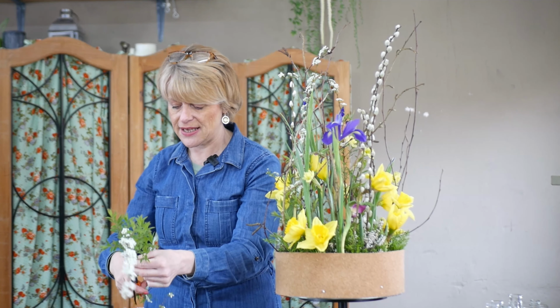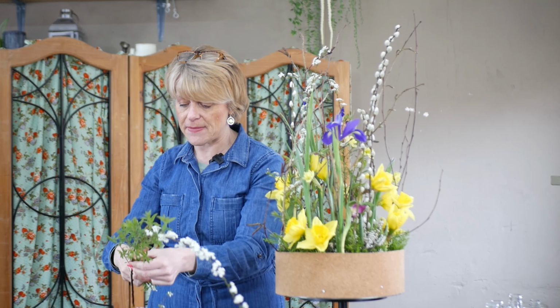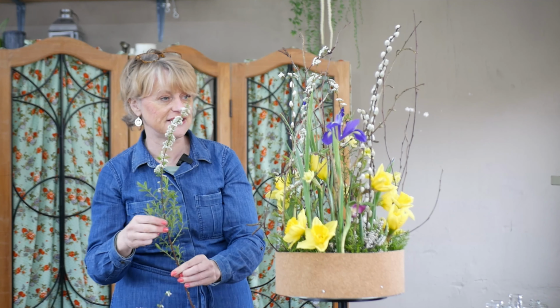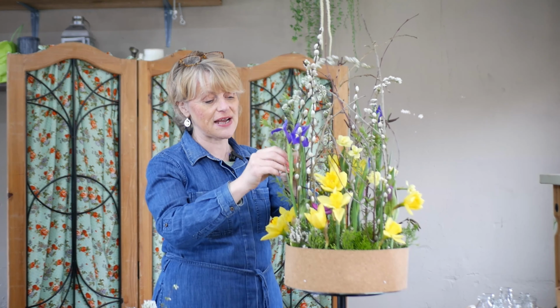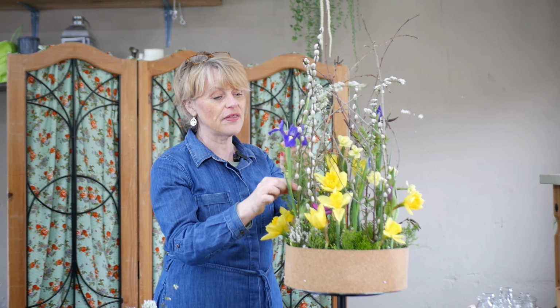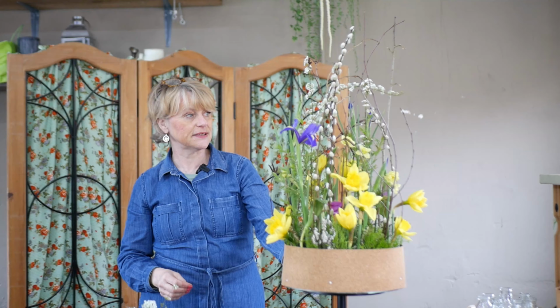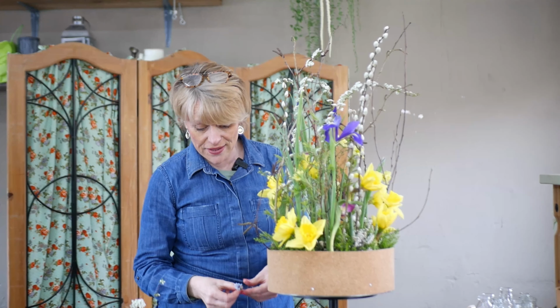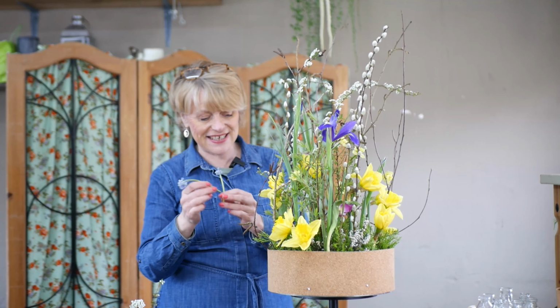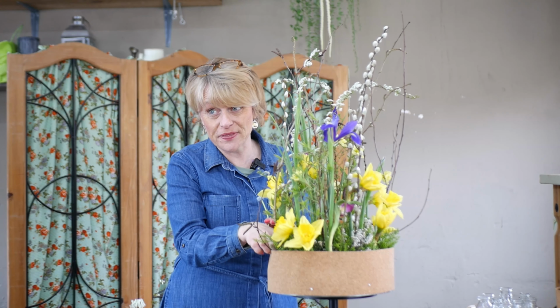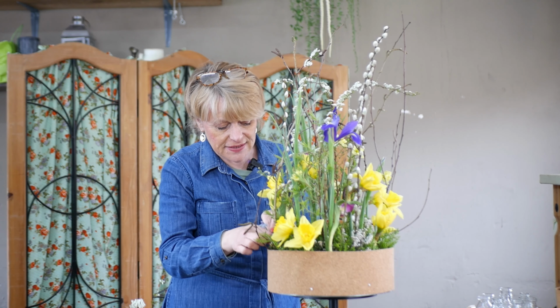Now, I am removing a fair amount of the greenery at the bottom so that I don't over clutter this design, and I'm arranging it so that I have that triangle position rather than a matching symmetrical design on either side. And I'm just going to finish it off with some really delicate, dainty Muscari. I did mention earlier on that it would be a good place to put them at the bottom, and that's what I'm going to do here.